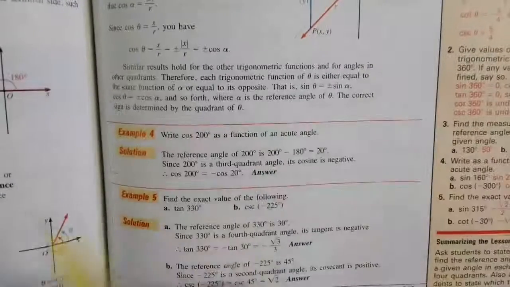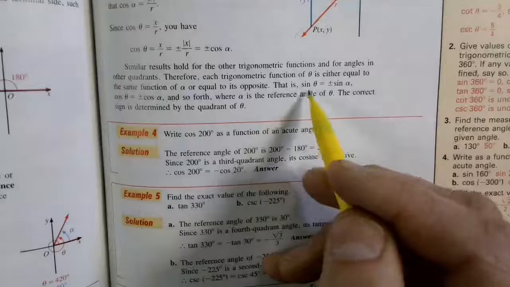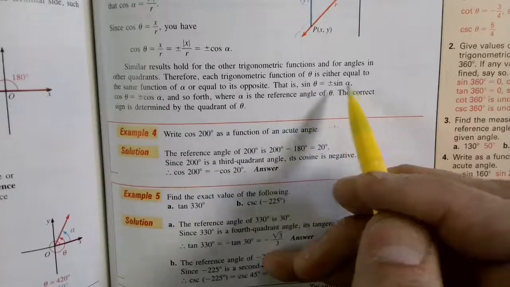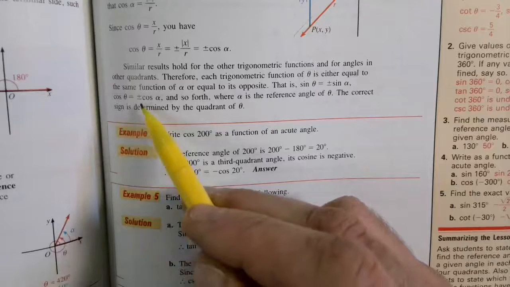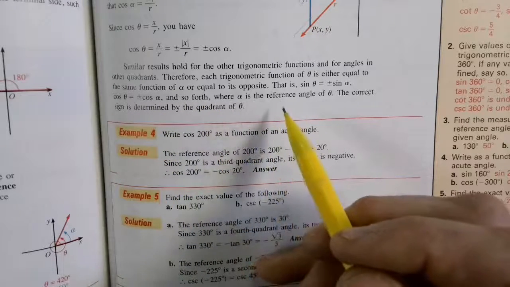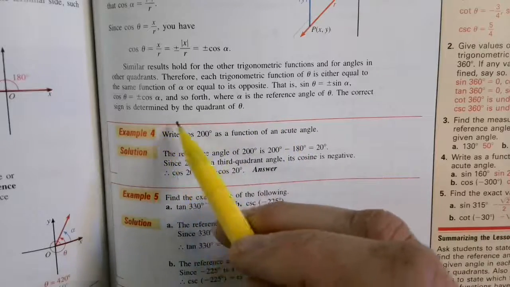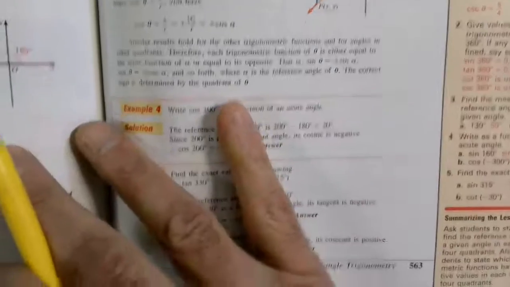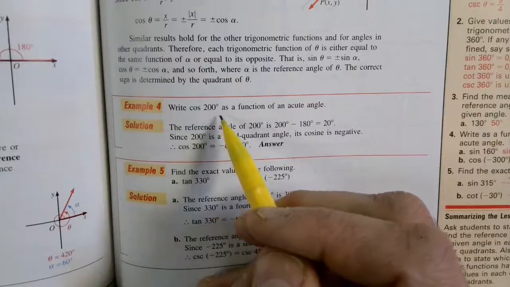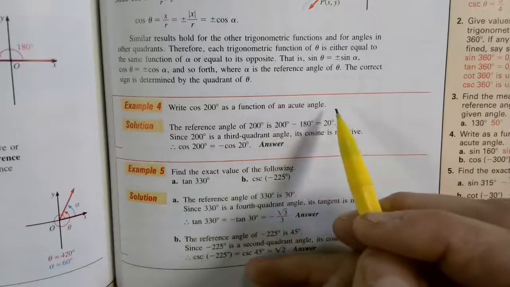Okay, so the sine of theta is going to be plus or minus the sine of alpha, the cosine of theta is plus or minus the cosine of alpha, and so on. Alpha is the reference angle of theta. The correct sign is determined by the quadrant of theta. So we can figure out the cosine of 200 degrees as a function of an acute angle.